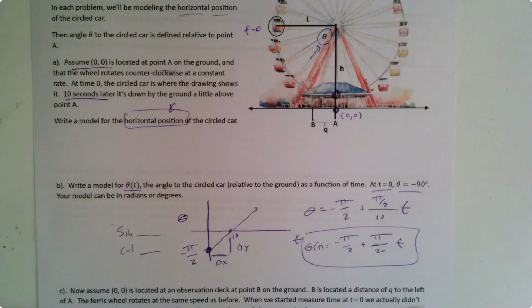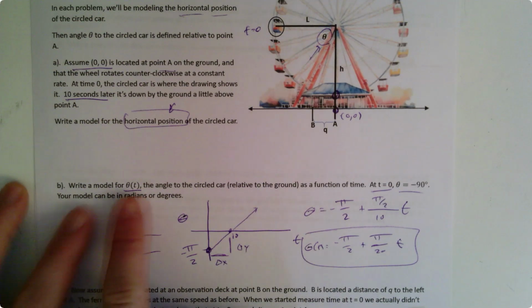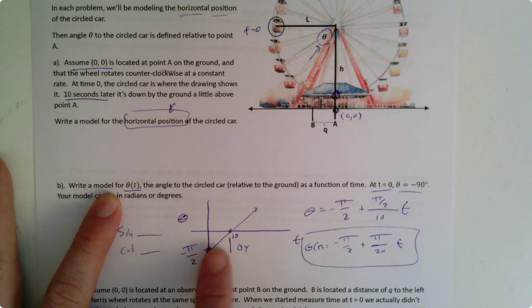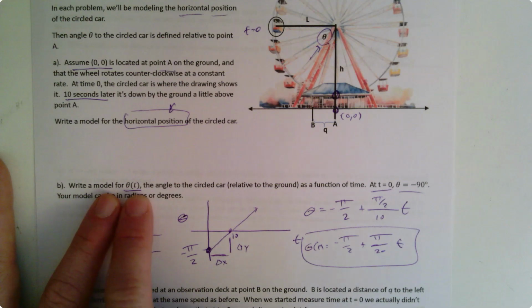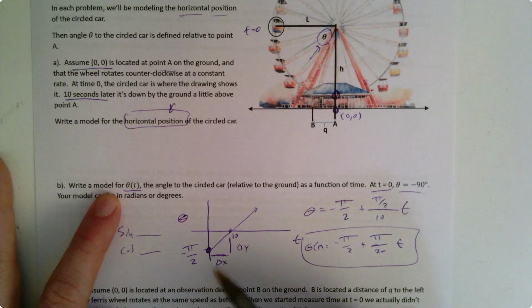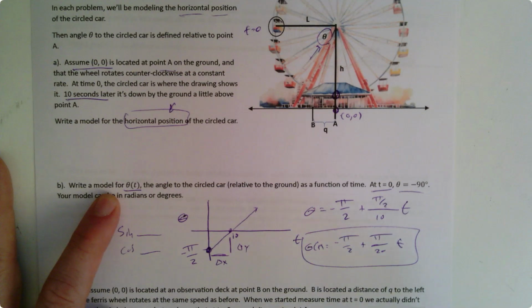What you do is you ask yourself, what information is the problem asking for? It's asking for an equation that tells me the angle at certain times. And so then you ask, what do I know about that? What you do is determined by the information the problem wants and things you know about that information.